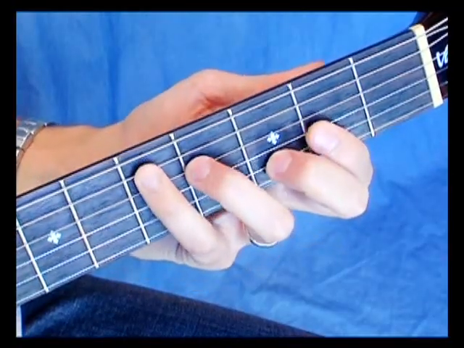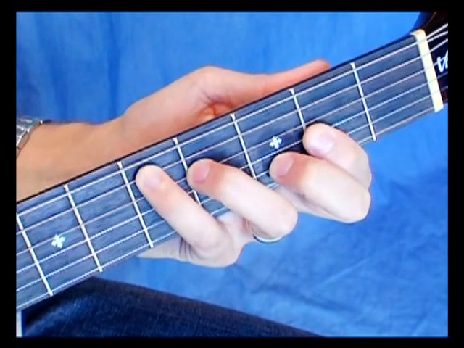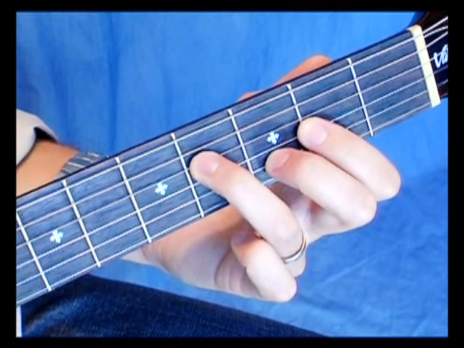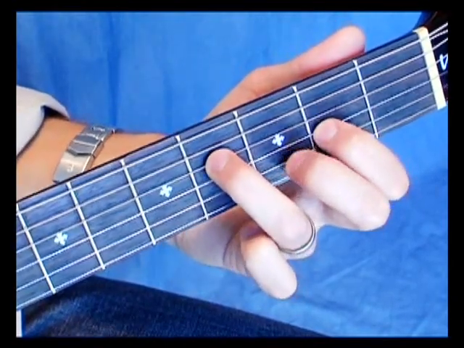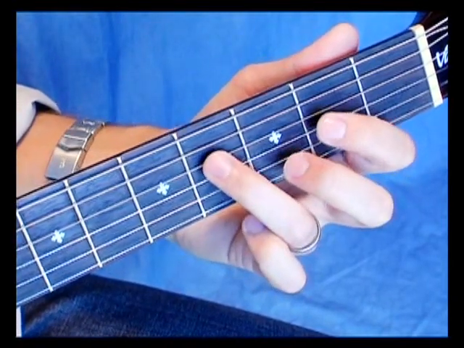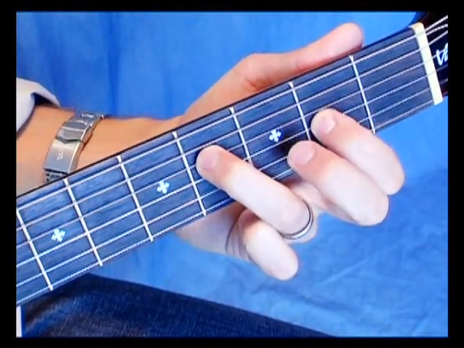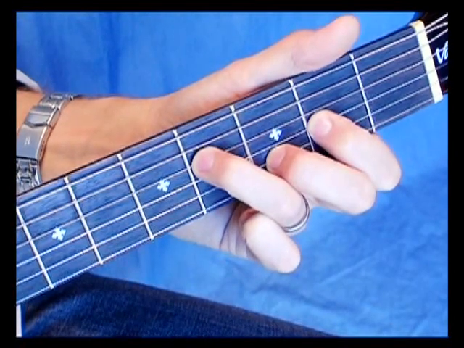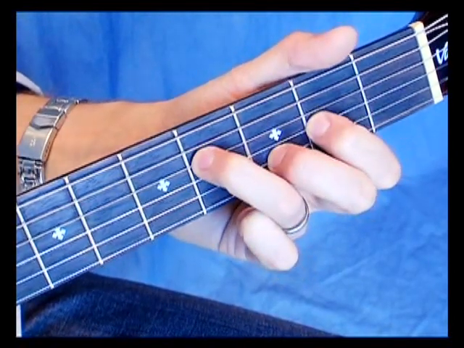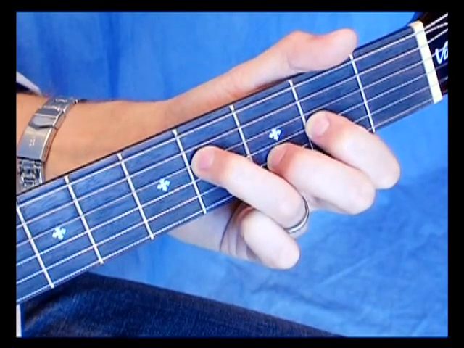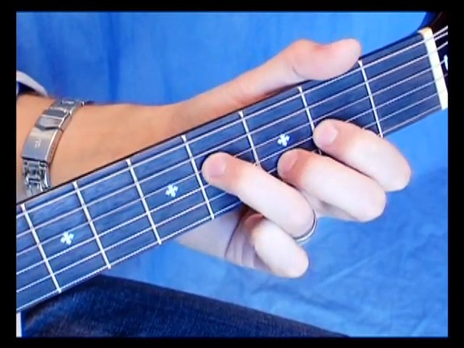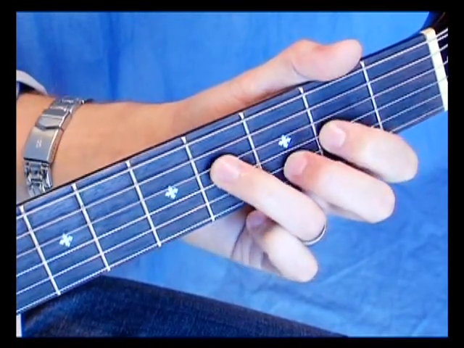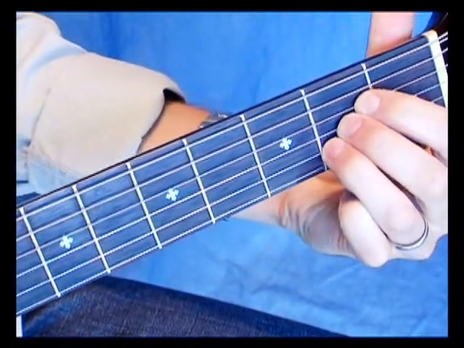Another way you can simplify this whole C-form bar chord is to omit the 5th string and the 1st string. So when you do this, you're only left with these 3 notes on strings 4, 3, and 2. Make sure you only strum those strings. This particular shape goes really well with an A chord or an A-form chord. Here's an open A major.